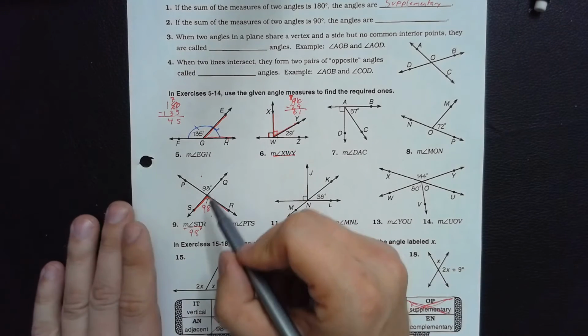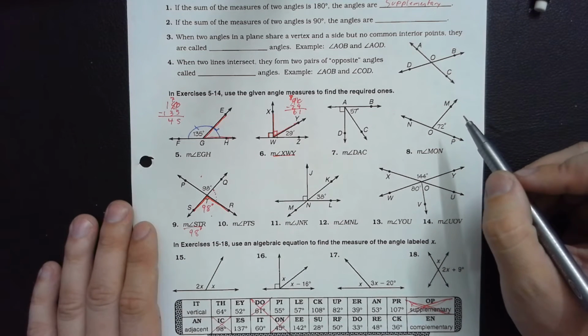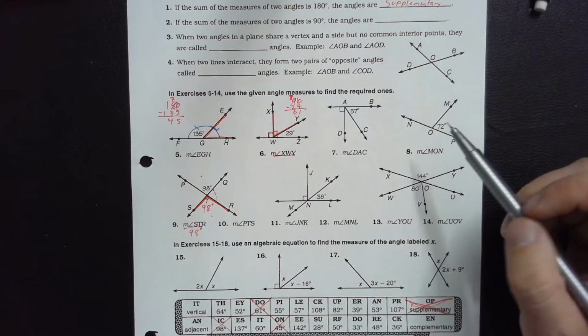Number 10, now that we have these two angles, it'd be pretty easy to figure out what one of these open angles would actually be. Just a little bit of subtraction, kind of like what we did with number 5.